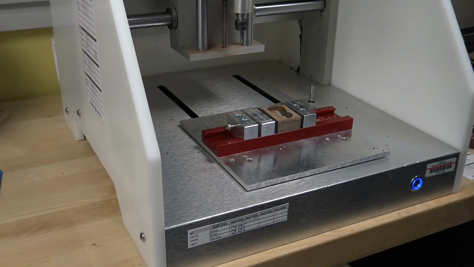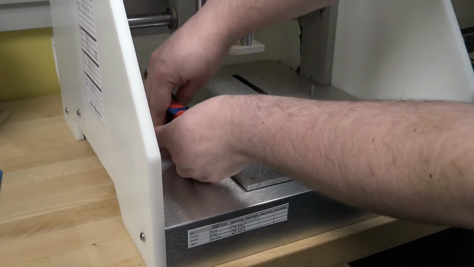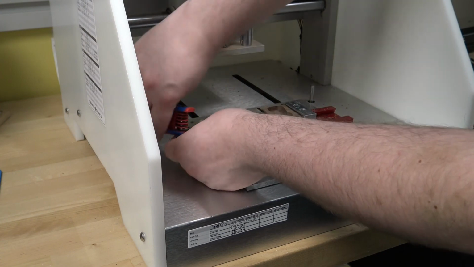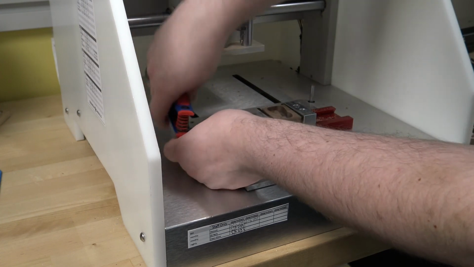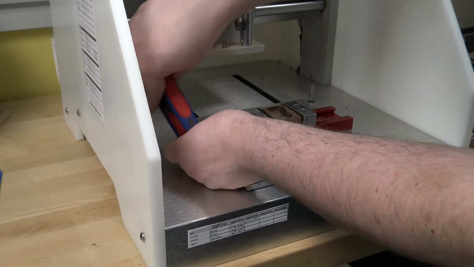Once it finishes, vacuum out the mill and remove your finished piece. There are tools in the space that can help you remove any supports that may need to be removed.